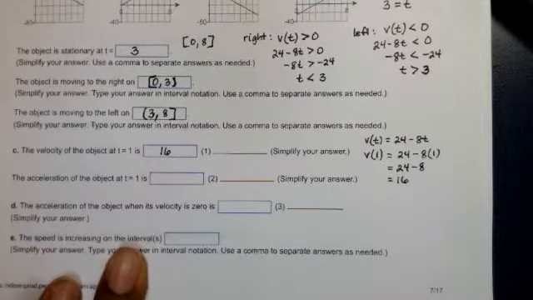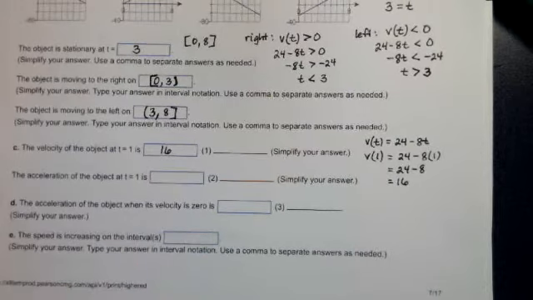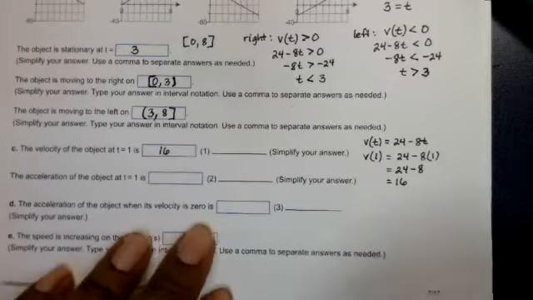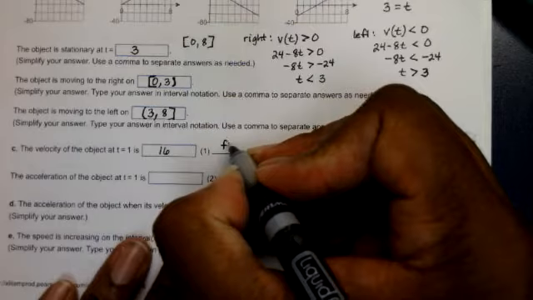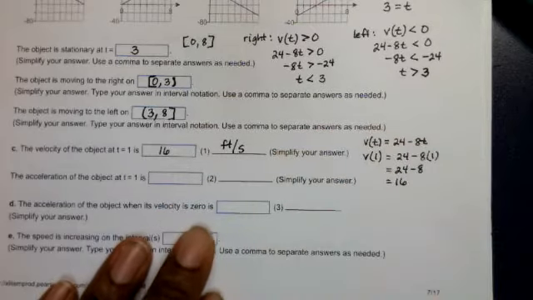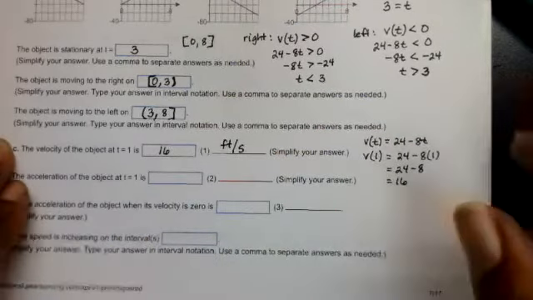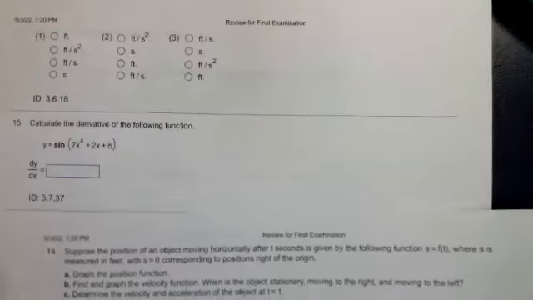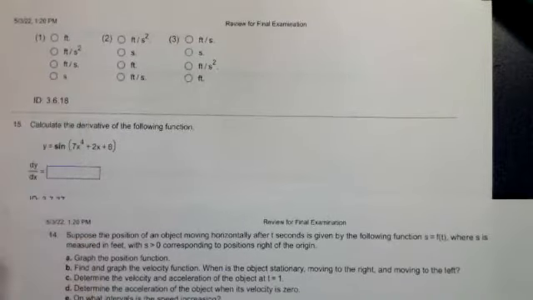Now, they also want the appropriate units there in the drop-down menu. We're dealing with, in this case, the position, I think it's in feet. Yeah, in feet, and then time is in seconds. S is measured in feet. So the velocity will be in feet per second. So we have to select something like this, feet per second. Velocity is always in feet per second.